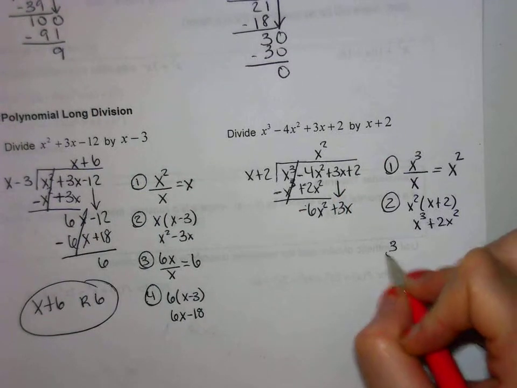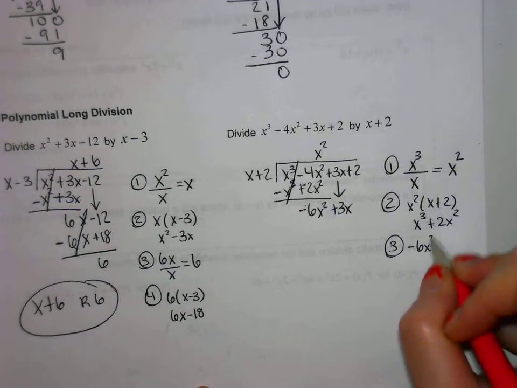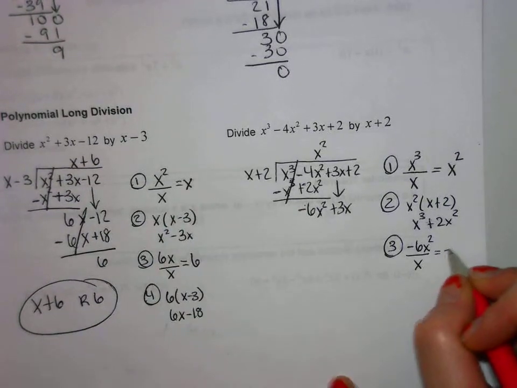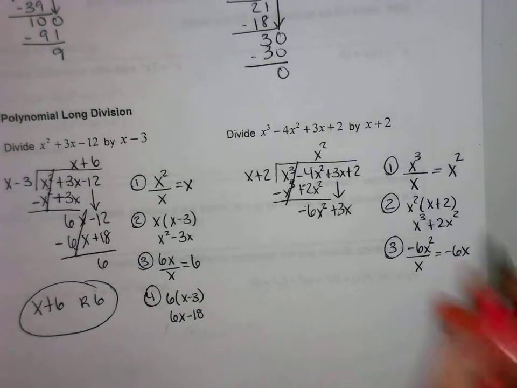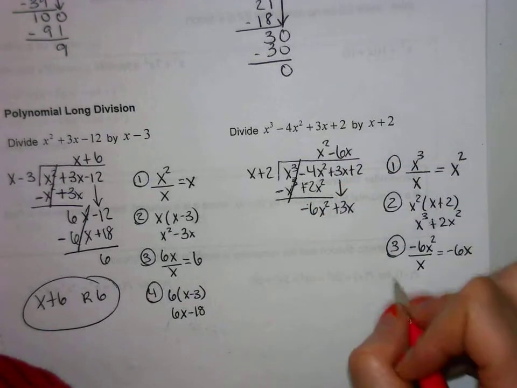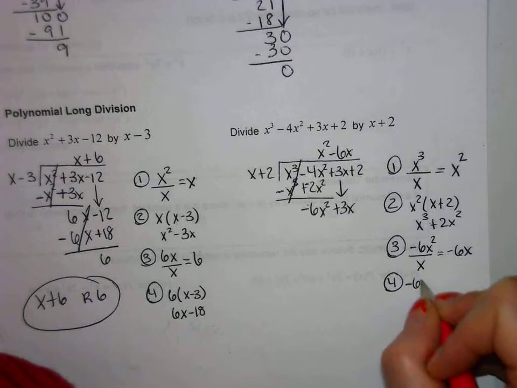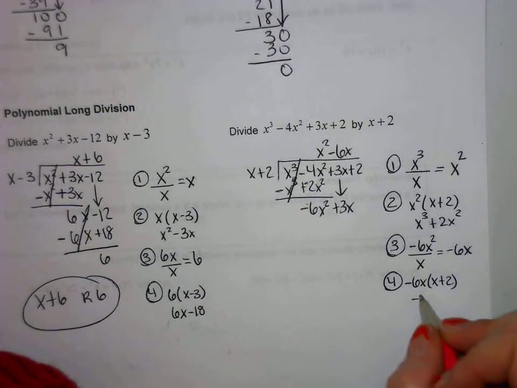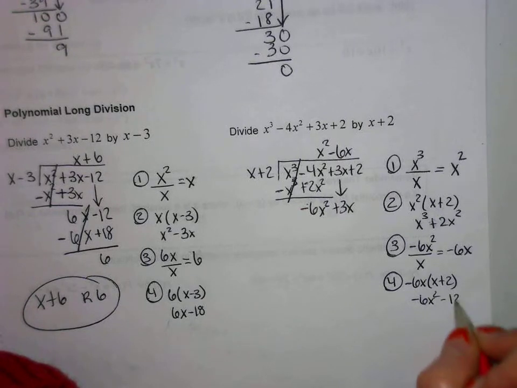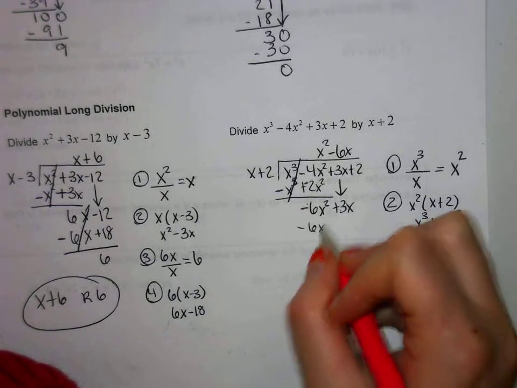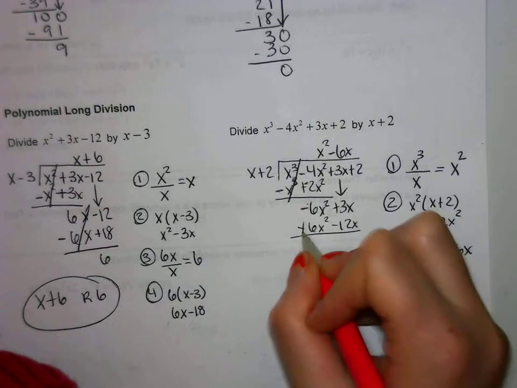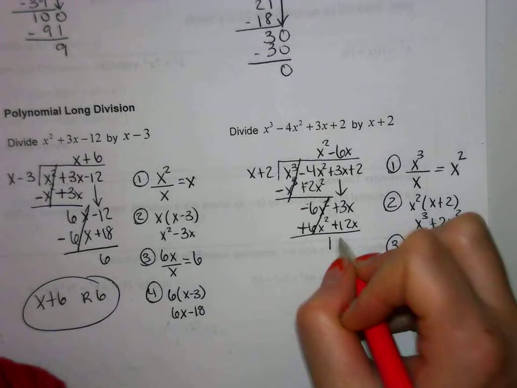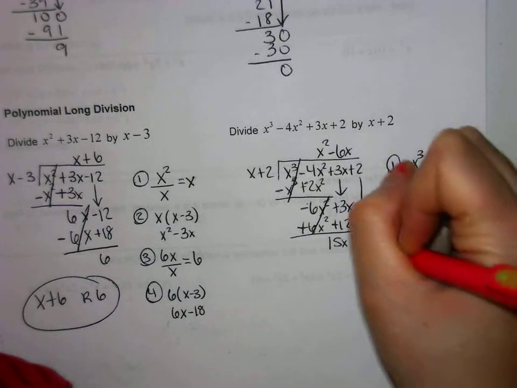Start the process over again. Negative 6x squared is our first term in our dividend now, divided by x equals negative 6x. Now we can multiply. Negative 6x times x plus 2. So negative 6x squared minus 12x. Change our signs. 0, 3x plus 12x is 15x. Drop down our positive 2.